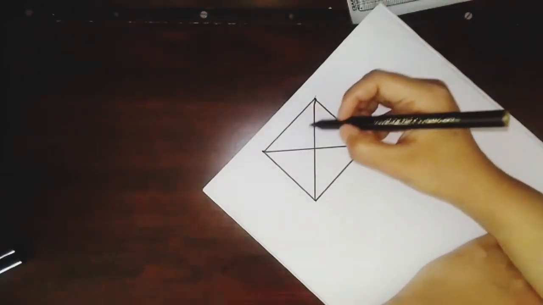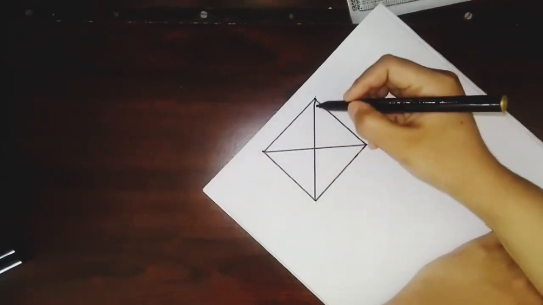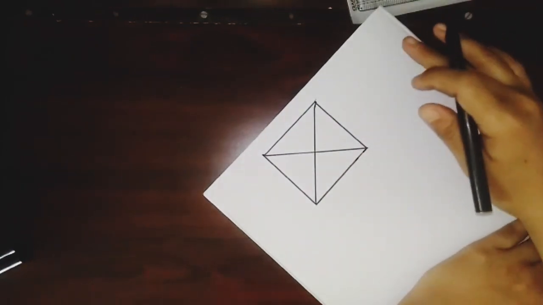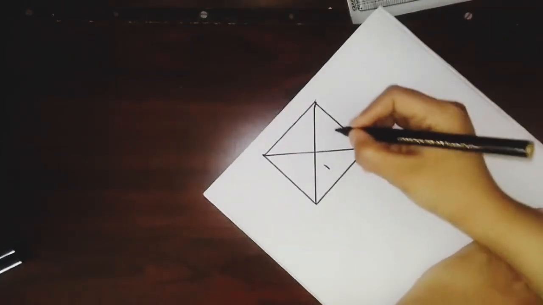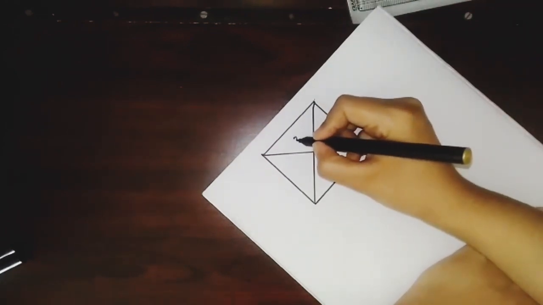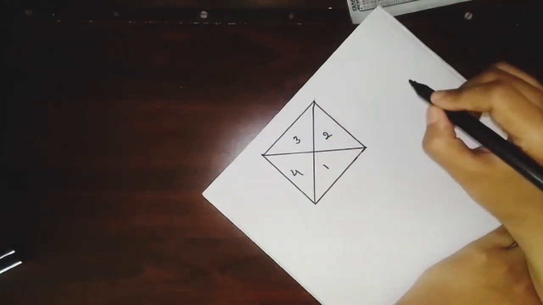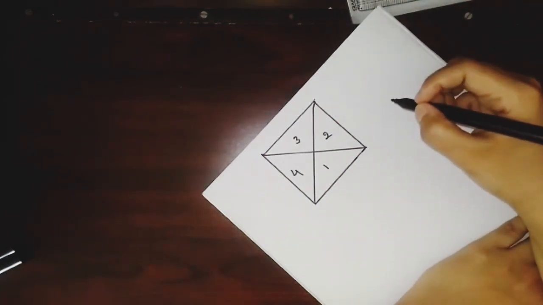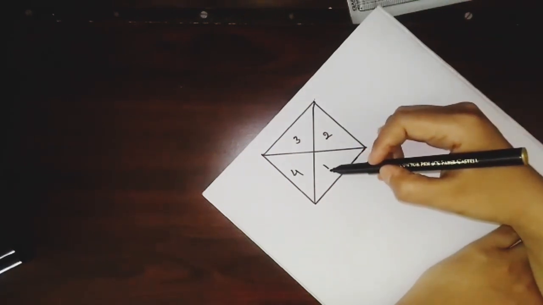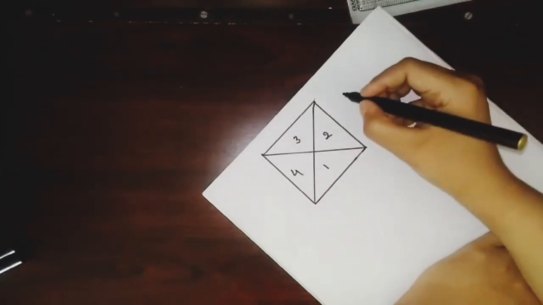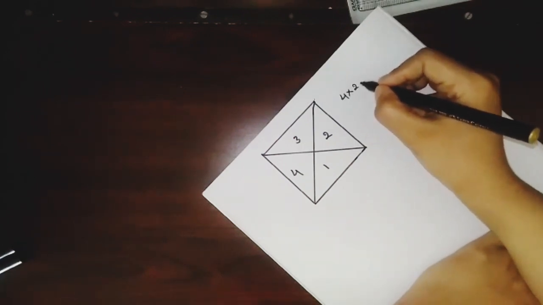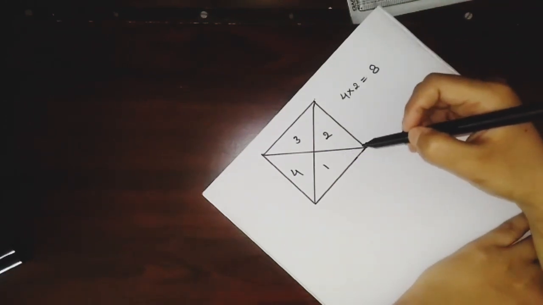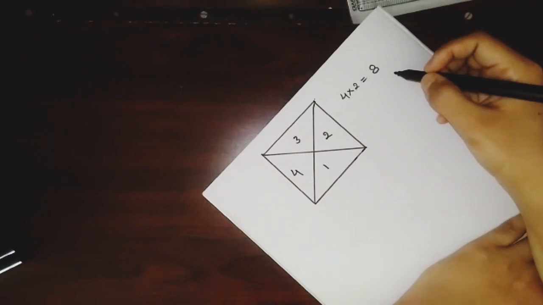So here in this figure we have 4 blocks. This 1, 2, 3 and 4. First, we must number them. So 1, 2, 3 and 4. This is the first trick. And the second trick is, after numbering the blocks, just double them. So we have 4 blocks in this figure, and if you double them we get 8. So the total number of triangles in this figure is 8.